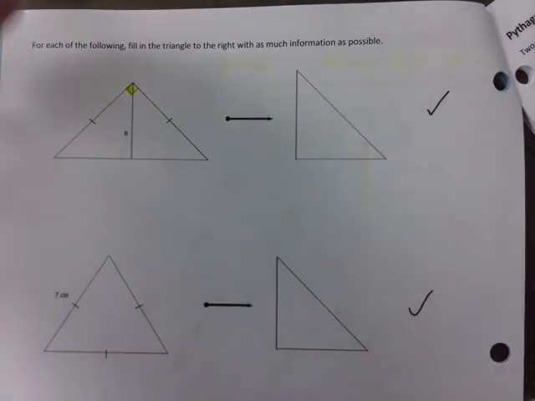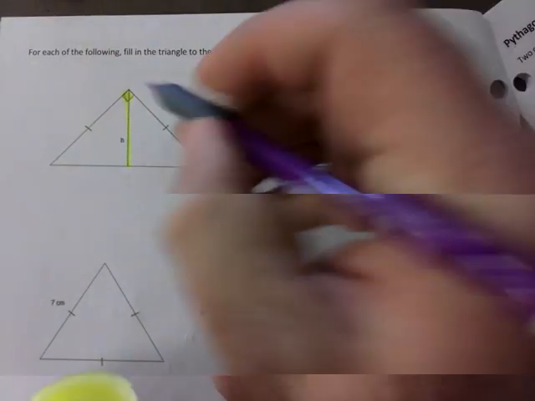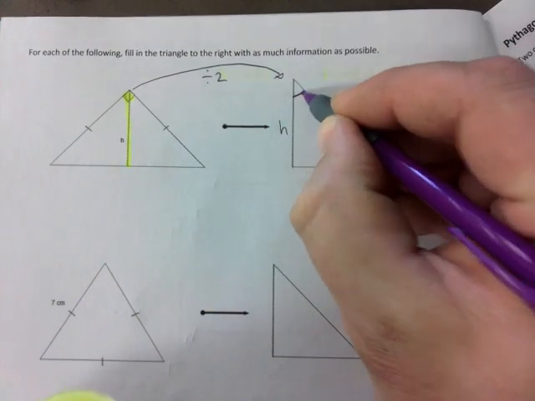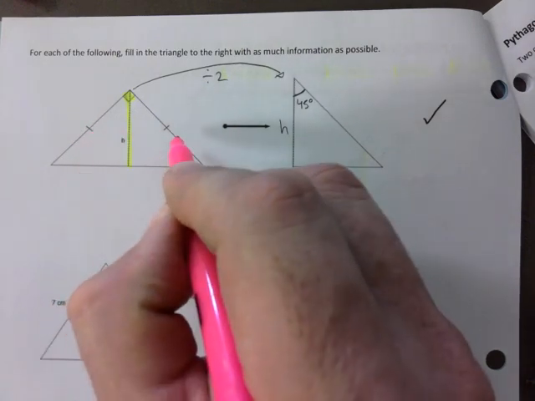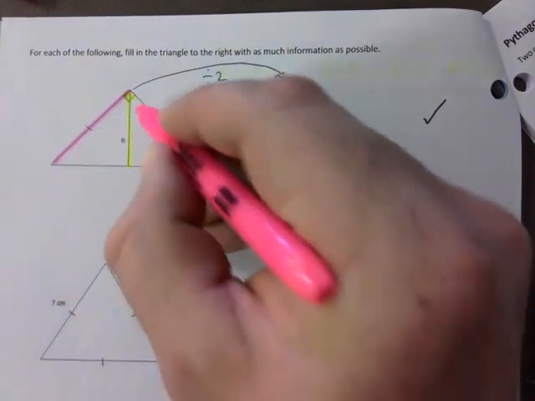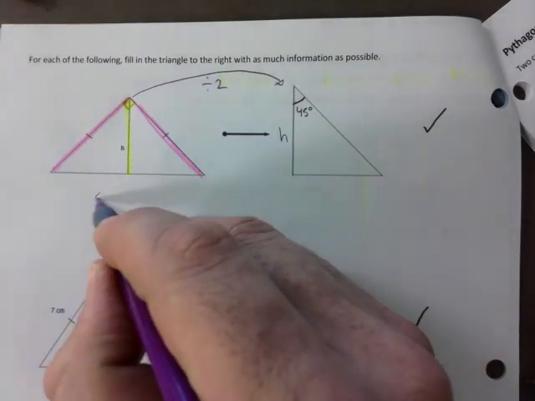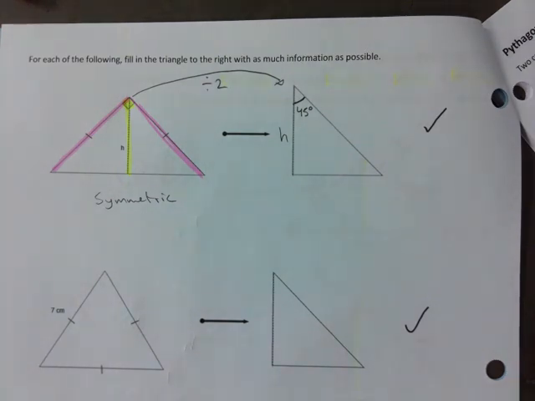So when we split this, that's H. This angle gets split in half. So this is only 45 degrees. But also, let's not forget, do we know that these two sides are the same? How do we know that? They have that little marking. Good. So this side is the same as that side. Therefore, it's symmetric. There you go, split in half as much as you want.